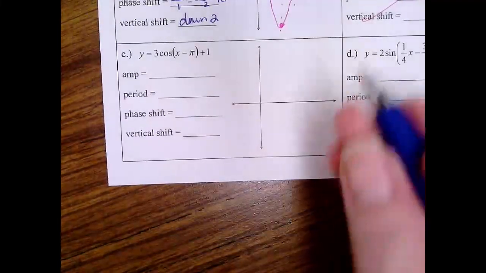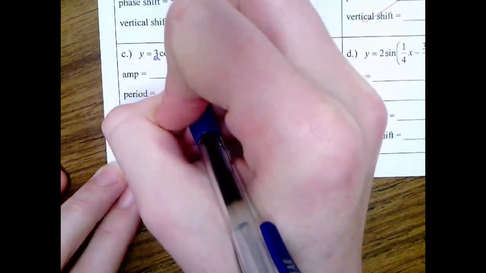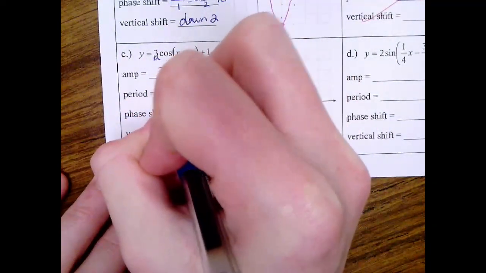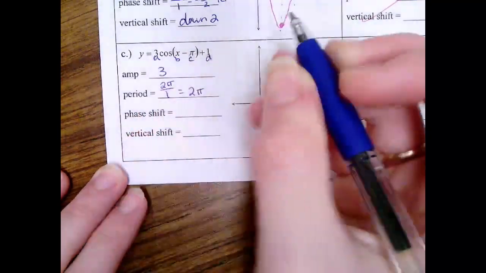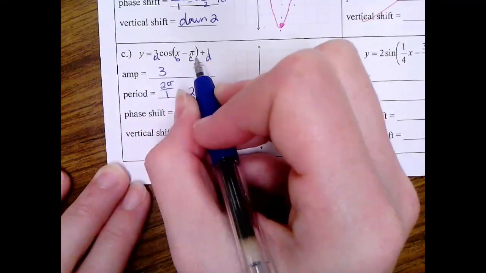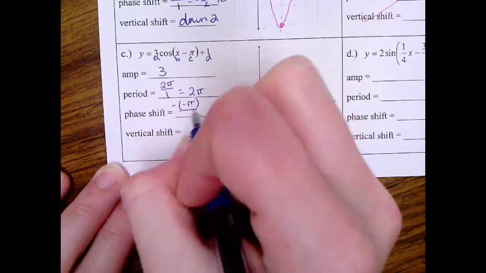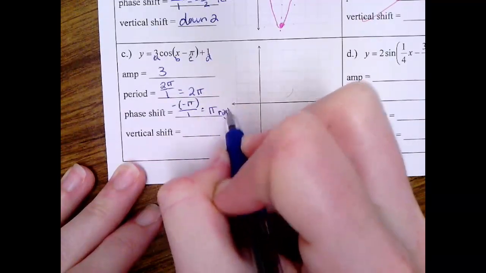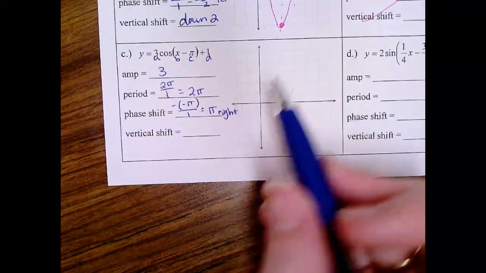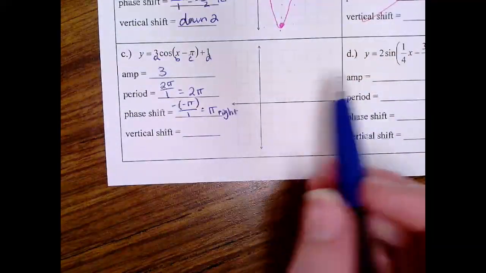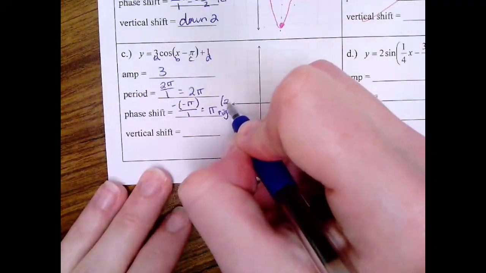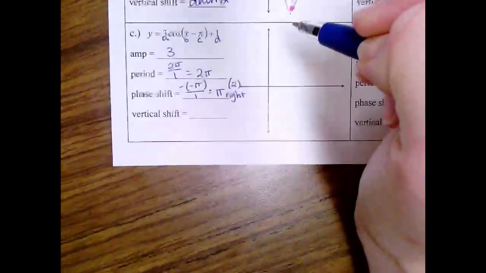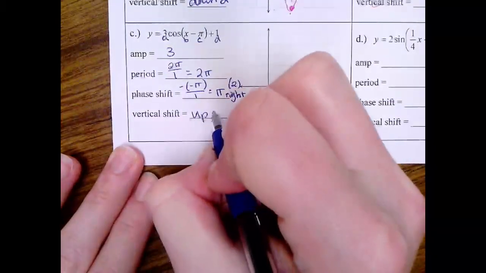This is cosine, so again, it starts out a little different. A, B, C, D. So amplitude is 3. Period, 2 pi divided by B, which is 1, gives us 2 pi. Phase shift is negative pi divided by 1, because we always do negative C. So negative pi, which gives us pi, so that means we're going right pi, or basically 2 spots, because we're counting by halves. Depends on how you count by. I'm counting by halves here, so we're going to move 2 spots. This one up top, we moved 1 spot because we were counting by halves. And then vertical shift, I'm going up 1.